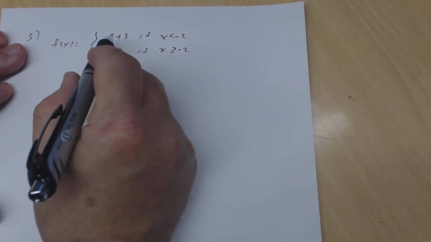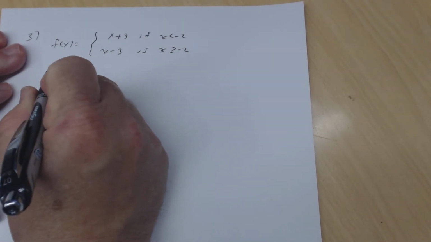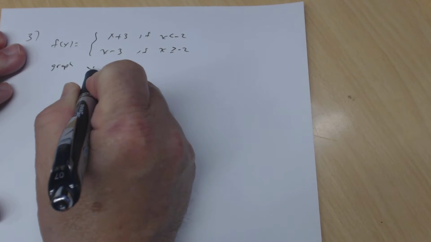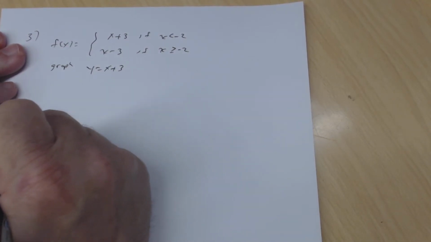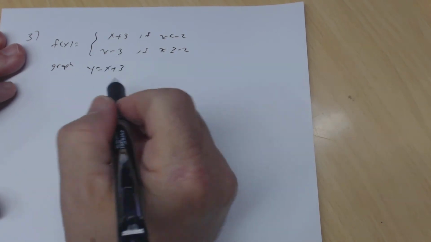All right, so remember, you're going to graph each one individually. So you're going to graph y equals x plus 3. Now remember, y equals x plus 3 is linear, so it's a line with 2 arrows from last semester.